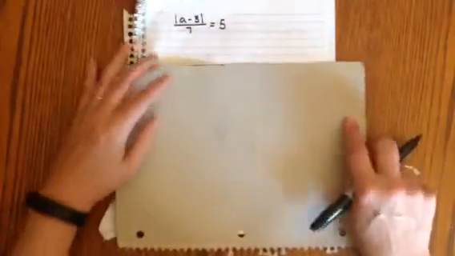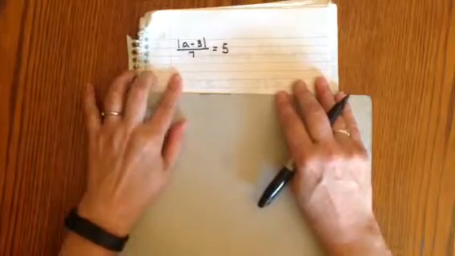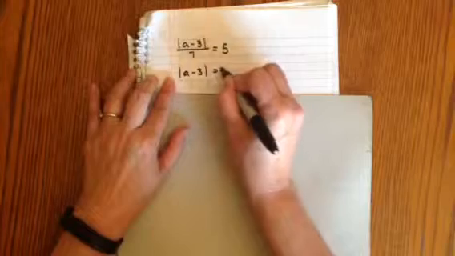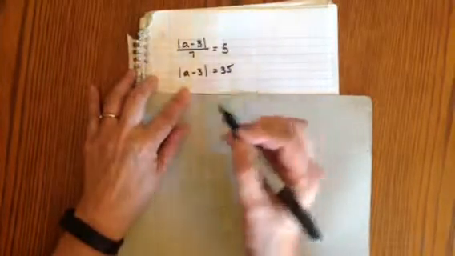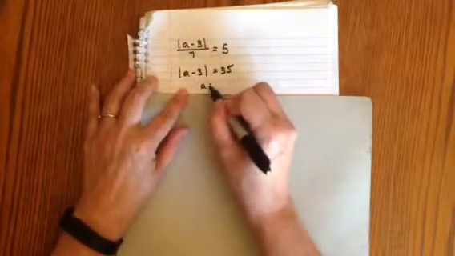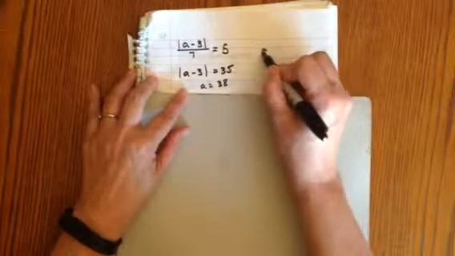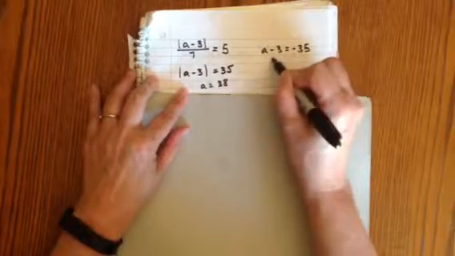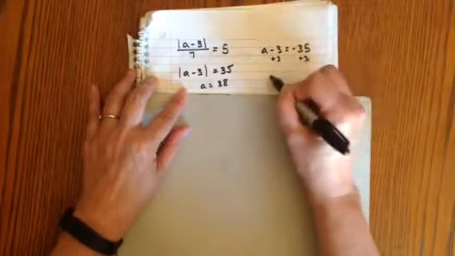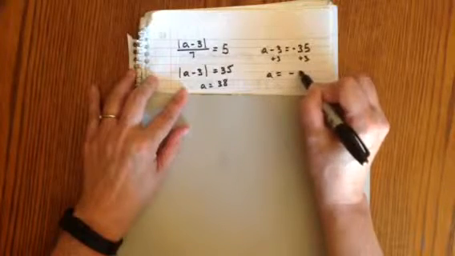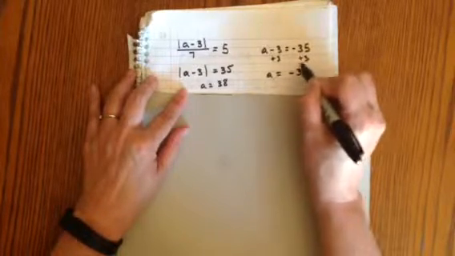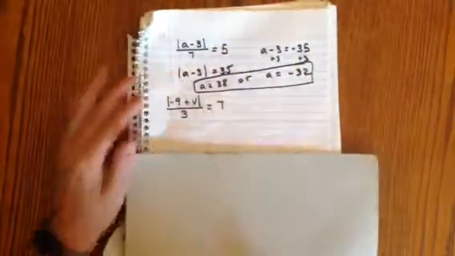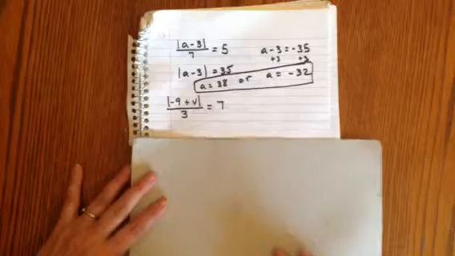All right, cover that one up. I'm going to multiply by 7 first. So absolute value of a minus 3 equals 35. Add 3 to both sides. A equals 38. Got to make it equal to the negative. So add 3 to both sides. A equals negative 32. Blah! Too much thinking. Alright, and the last one, I'm going to multiply both sides by 3.